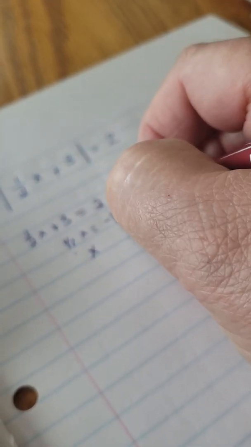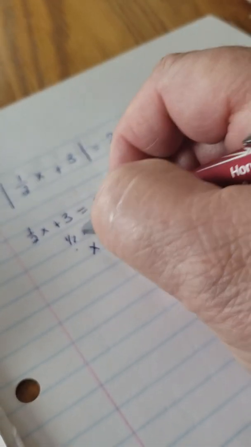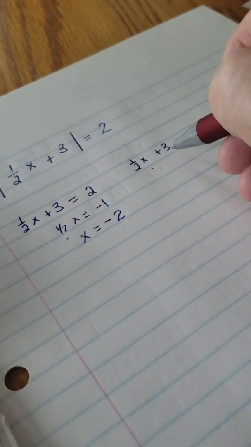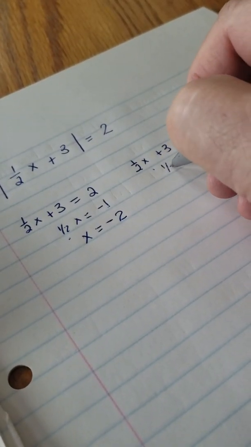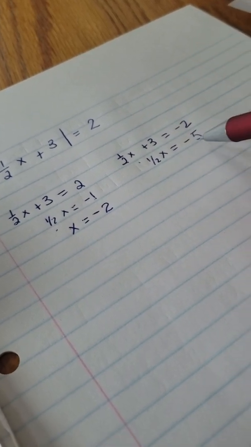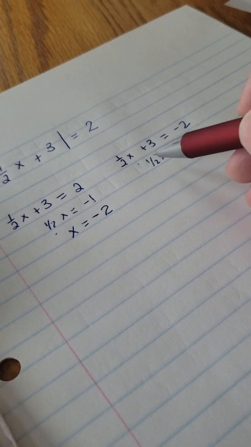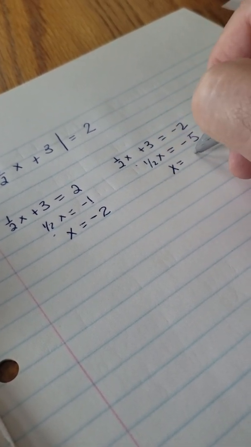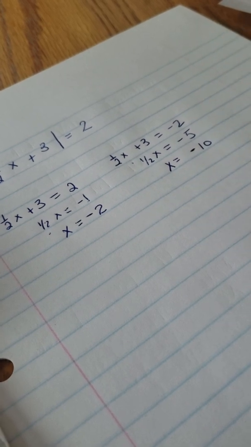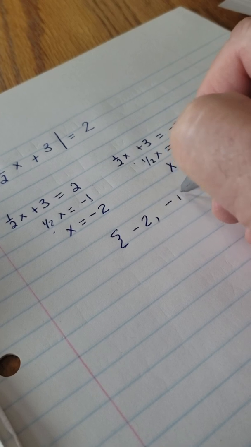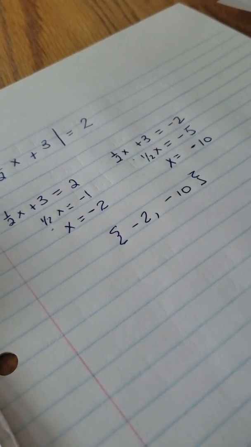And if you type in negative 1 divided by 1/2, you'll get negative 2. In this one, I also subtract 3, but I get a negative 5. Now I do negative 5 divided by 1/2. Do it on the calculator if you need to, and you'll get negative 10. So my solution for this one is negative 2, negative 10.